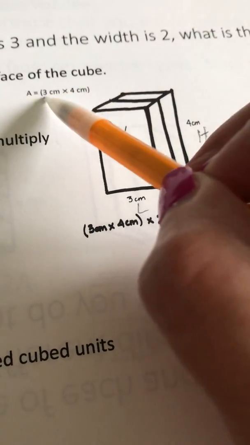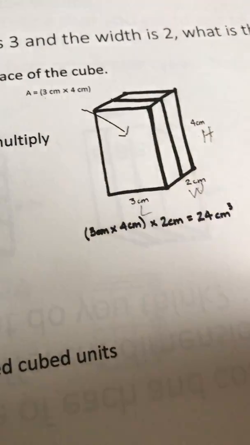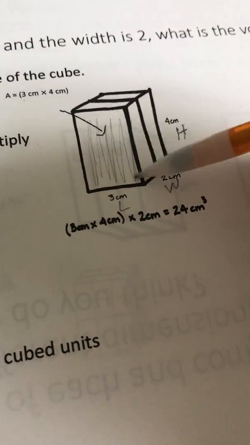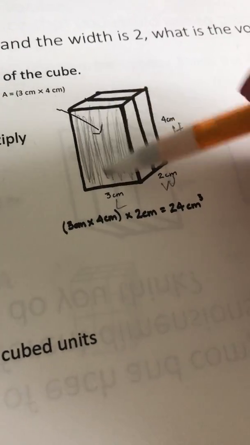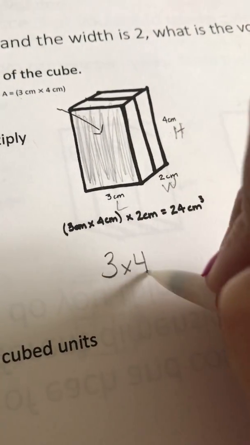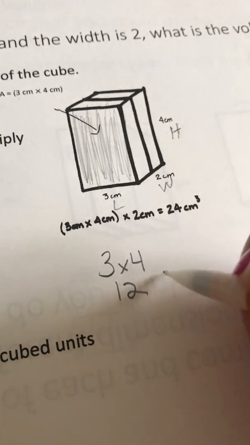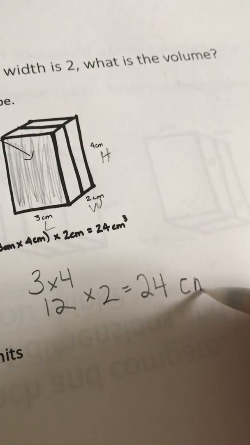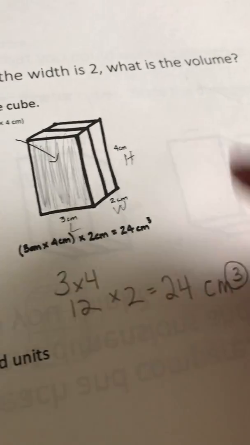Absolutely. See, area, 3 times 4. This is your face of your cube. Always the front is called the face. Okay, so 3 times 4 is 12 times 2 equals 24 centimeters cubed. Okay.